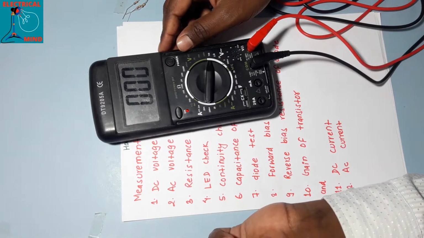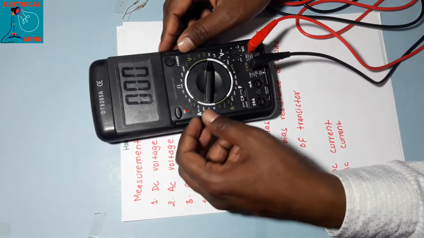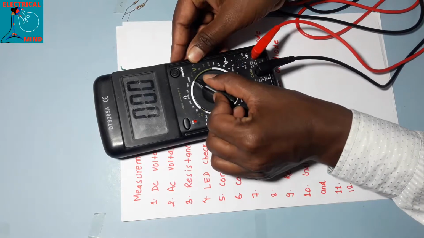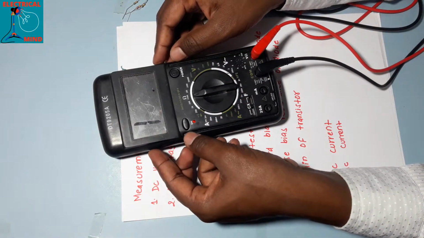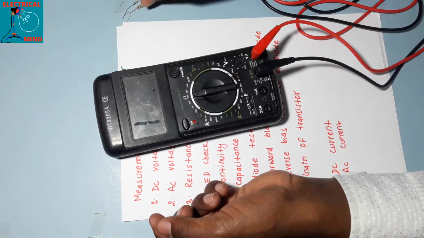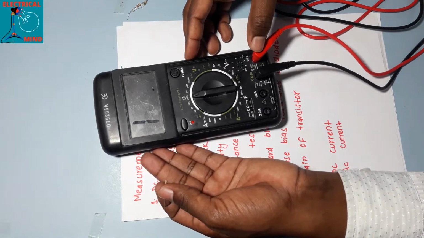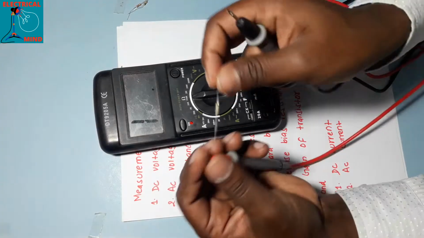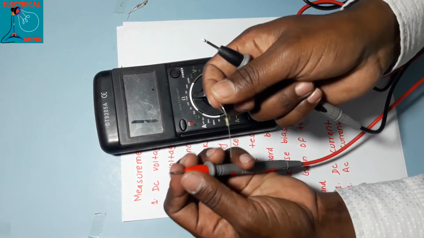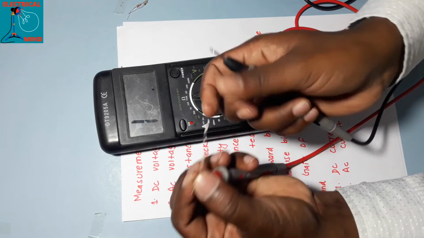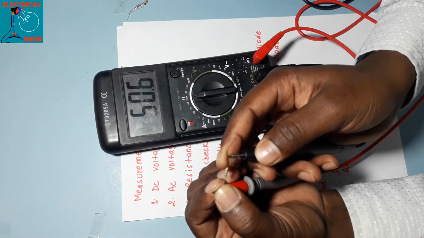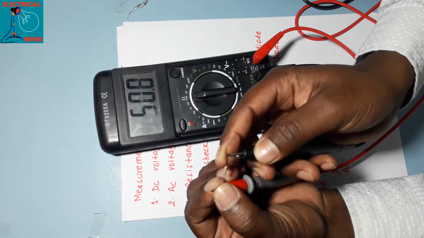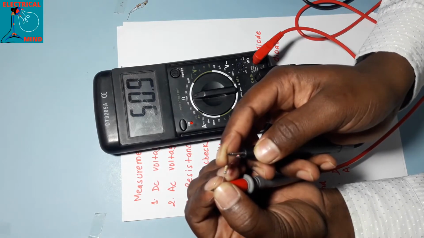Point number 3, resistance of a resistor. To measure the resistance of a resistor, set the pointer to ohms. I am setting it to 200 kilo ohms as of now, and set the red probe to voltage/ohms port. Since the resistor does not have polarity, we can connect positive and negative of a multimeter to any points. As you can see, the multimeter is showing the resistance of the resistor as 50.8 kilo ohms.